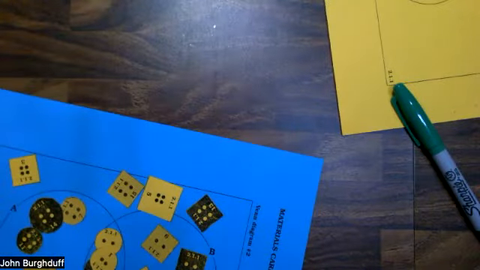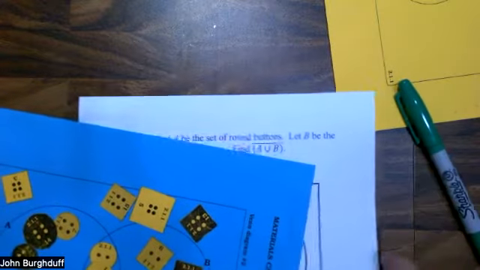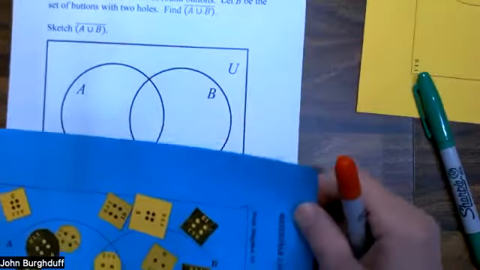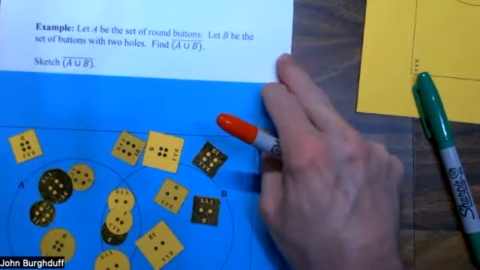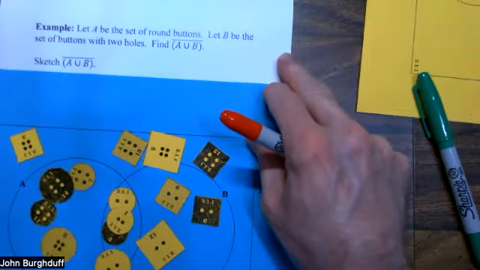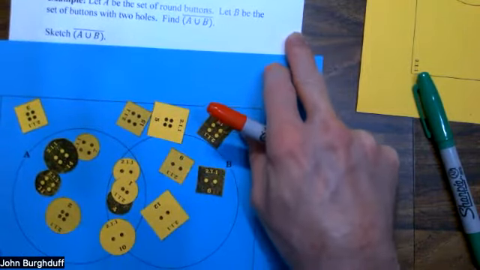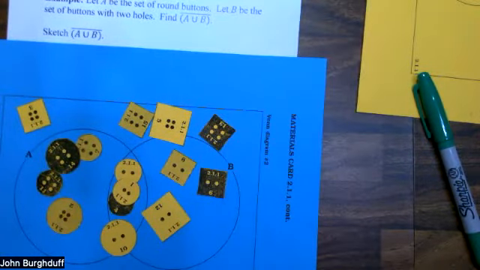Let's do another one. And again, we're going to jump back and forth. We're going to look at it kinesthetically and then also visually. Each stage, I'm making it just a little bit more complicated. Not too bad, I hope. Same sets of buttons. A is the set of round buttons. B is the set of buttons with two holes. So I've got them all in the same place. I want to this time explore A union B complement.